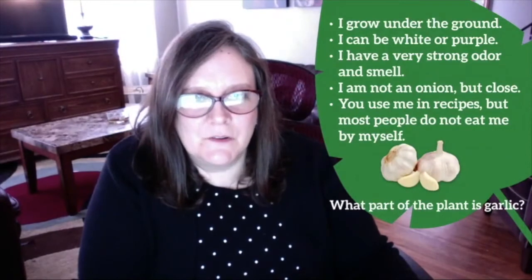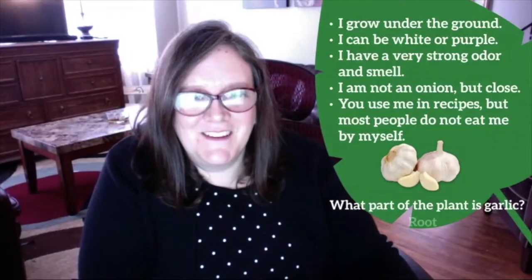Did you know there's purple garlic? No, it's something new that we learned today. And what part of the plant is garlic? Remember, it says it grows under the ground. Yes, it's a root vegetable. Very, very good.